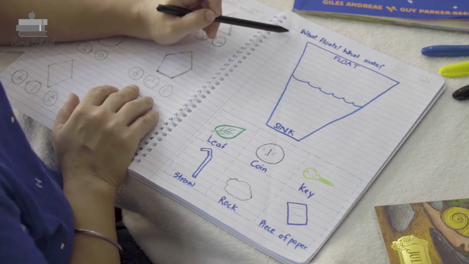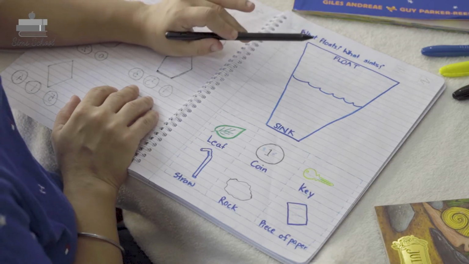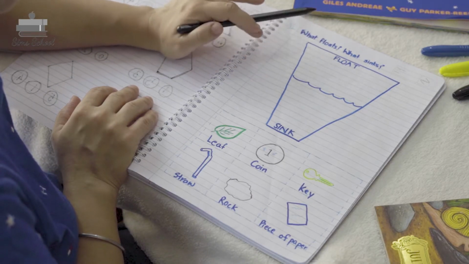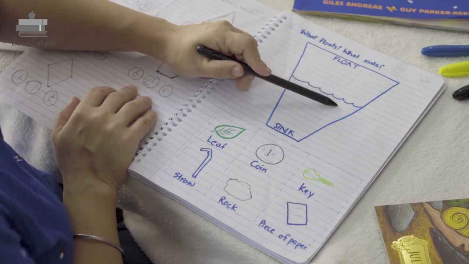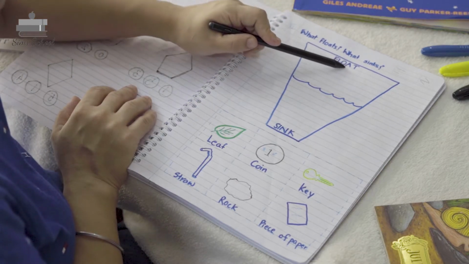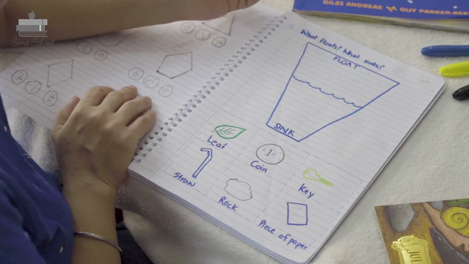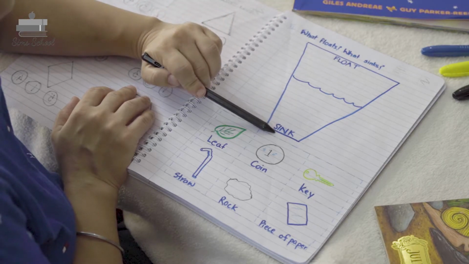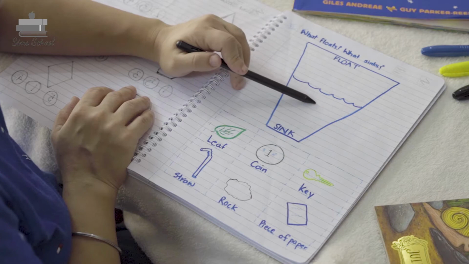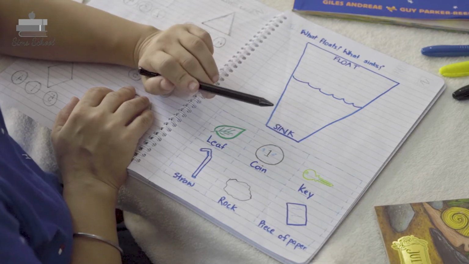The next one, the sixth worksheet, is a very interesting worksheet. What floats, what sinks. Here I have made a cup that shows water in it, and I have written the word float on top to show the things that float on top of water, and sink I have written at the bottom to show the things that sink to the bottom of the water.